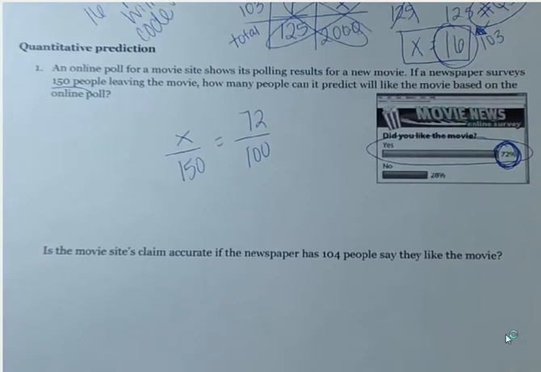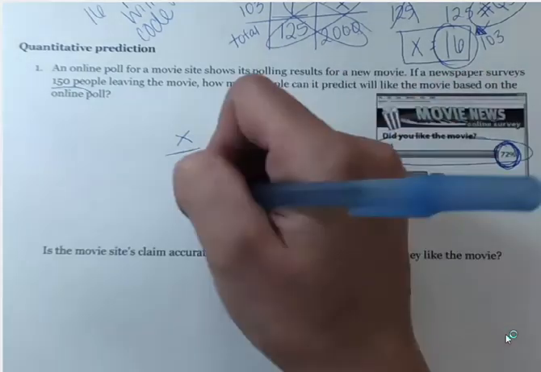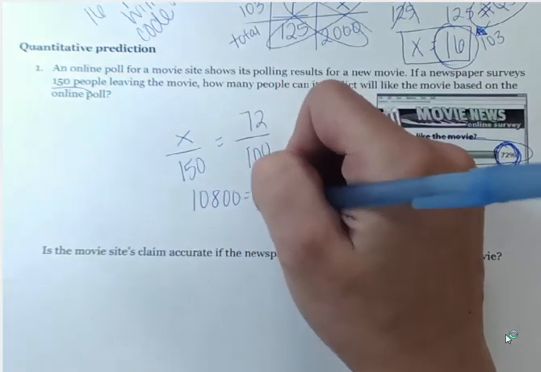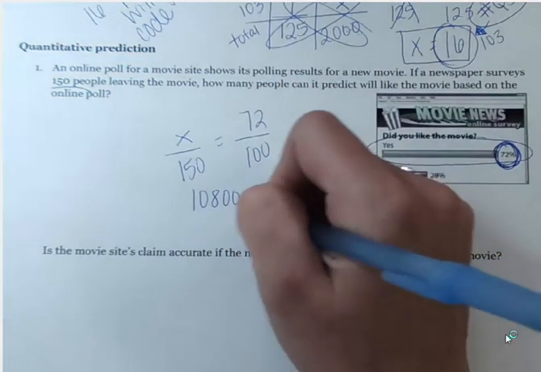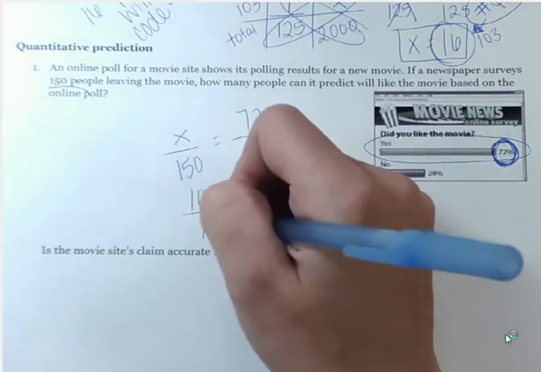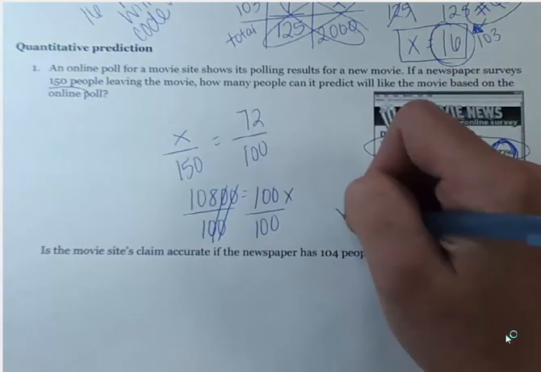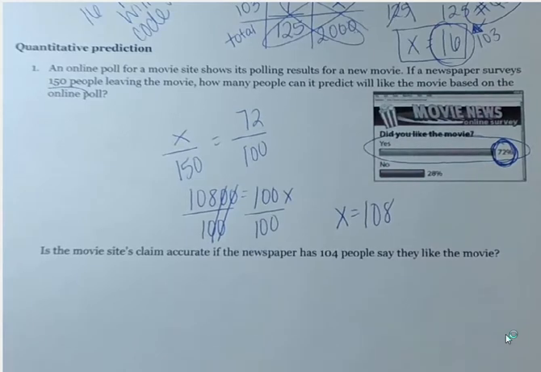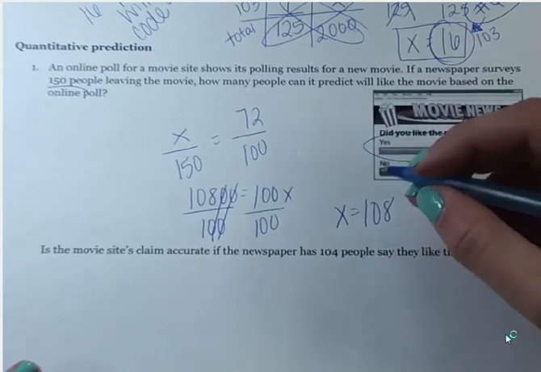All right, so we got 10,800 is equal to 100x. Divide by your coefficient to isolate your variable. x is equal to 108. All right, so we know that 108 people, I'm going to do a check mark, like the movie.